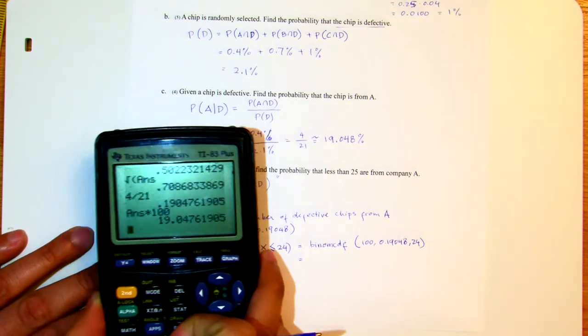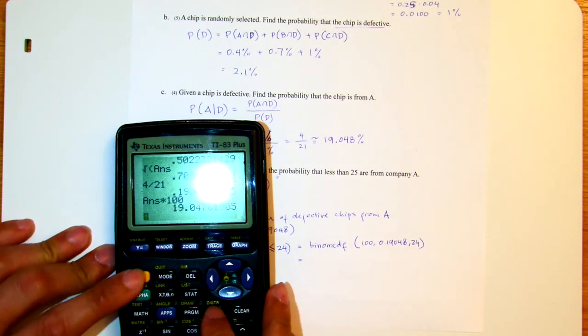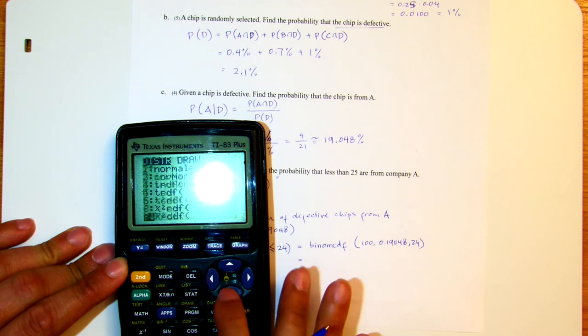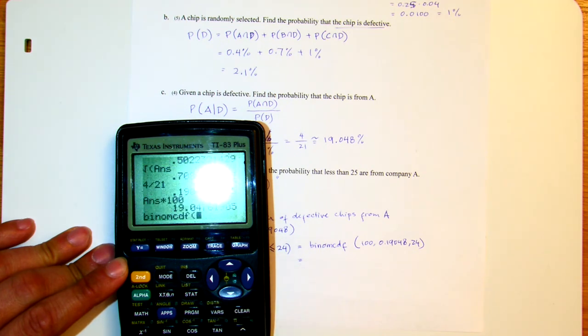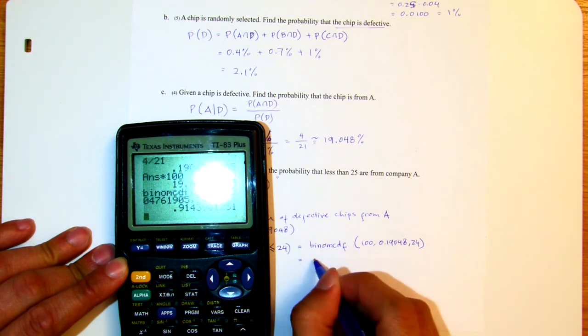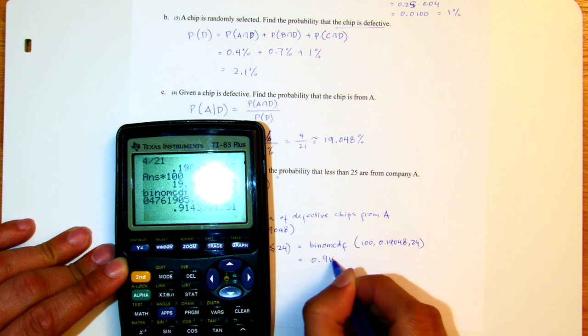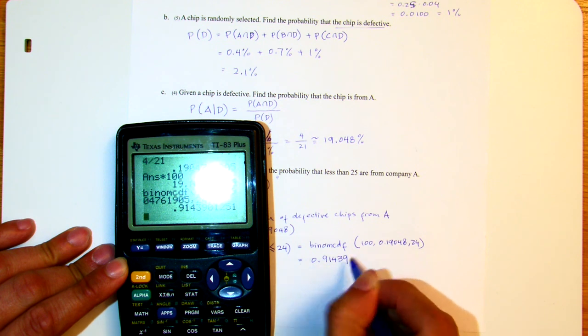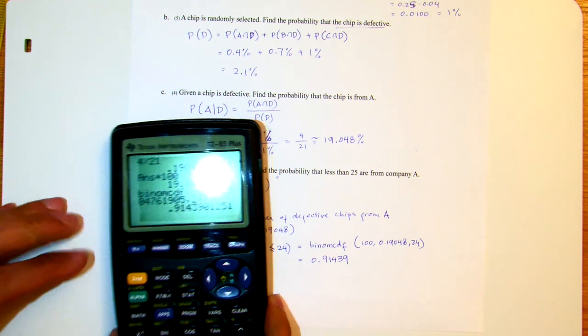Now if I use my calculator here, go to distribution, go to binomcdf, 100, comma, 0.1904. Let me put a bit more there, I happen to still have it: 0.1904761905, comma, I need 24. I get 0.91439. Okay, that's for number 4.